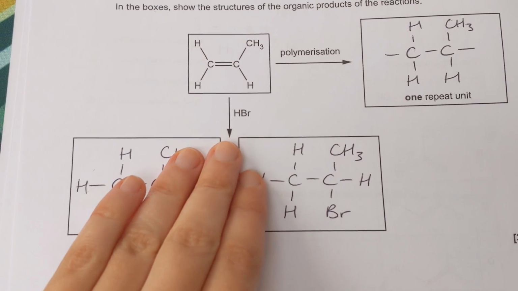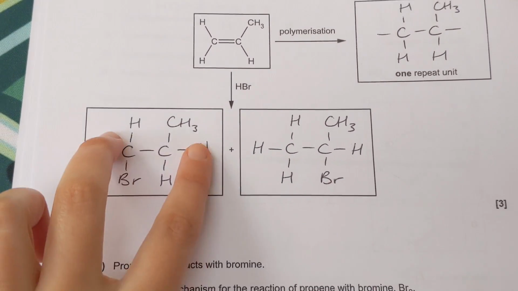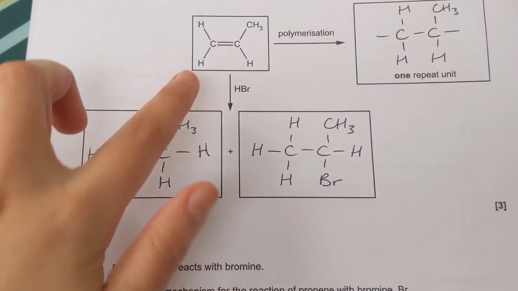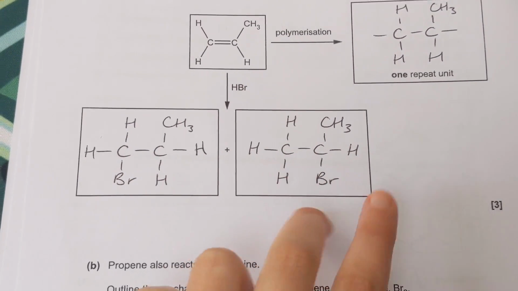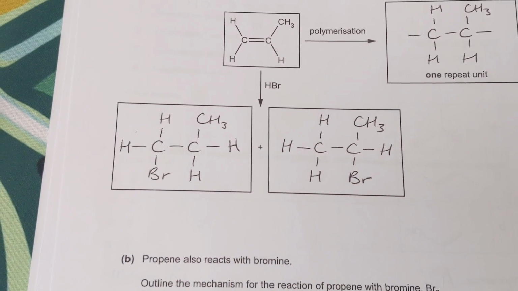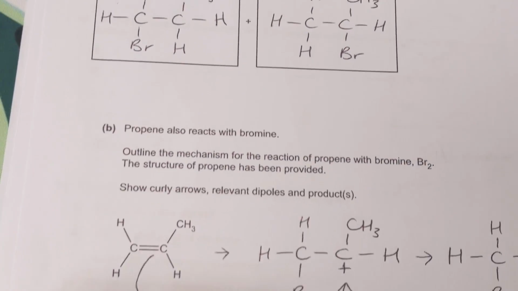Then we're adding hydrogen bromide, and that adds across the double bond, which changes that double bond to a single bond. And the hydrogen and bromine, they can add in two different places, so we can get two products.